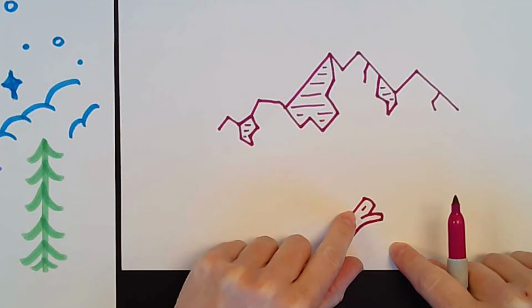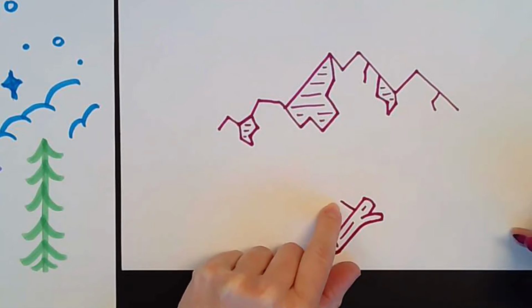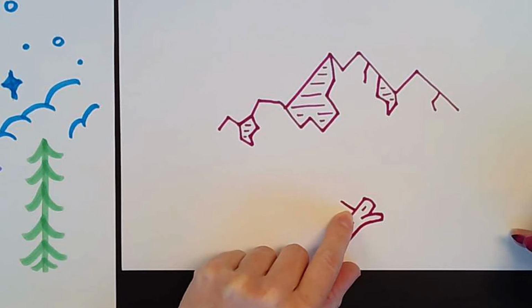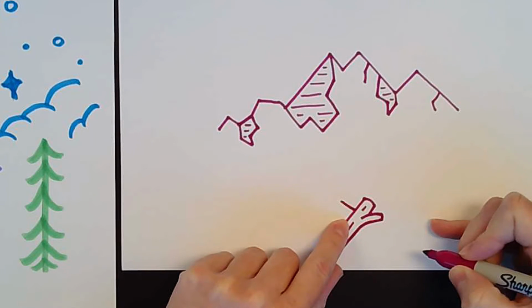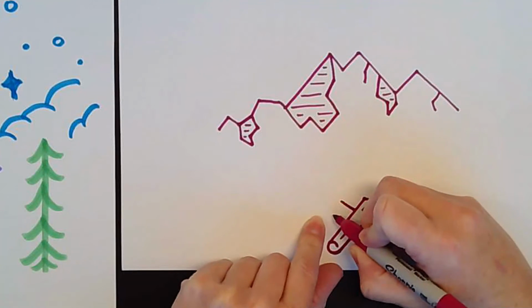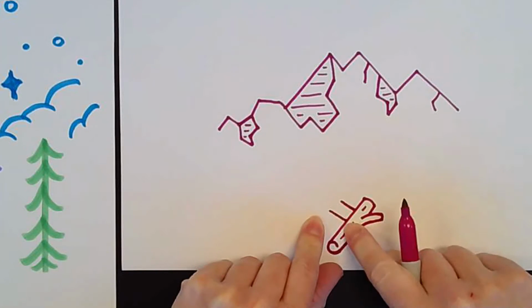I'm going to come over, and I'm going to draw a diagonal line that goes this way. And then I'm going to come down a little bit and draw another diagonal line right below it.